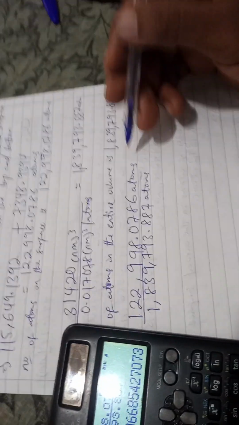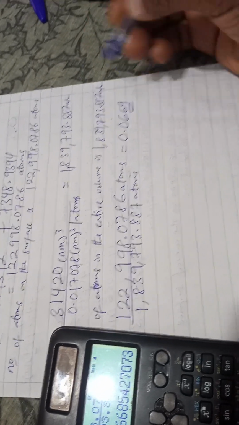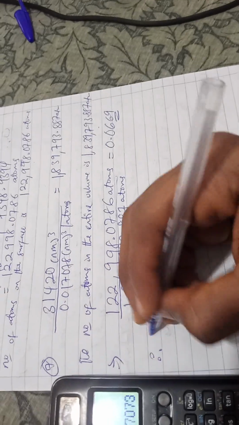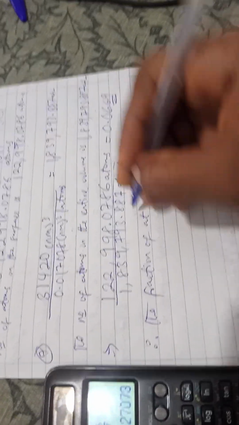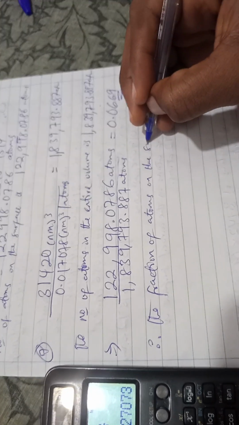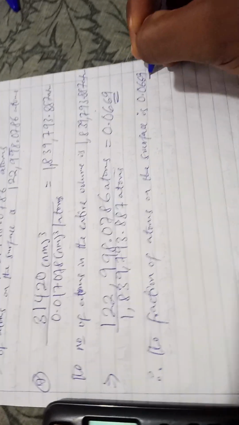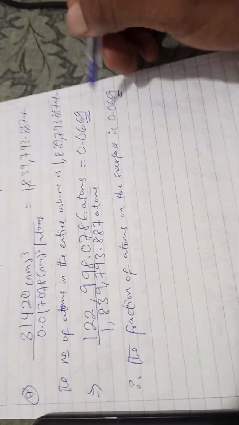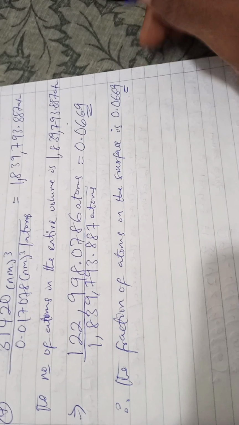And we obtain 0.0669 approximately. Okay, so therefore the fraction of atoms on the surface is 0.0669. So this is all that we wanted to do, and this is what we've gotten.